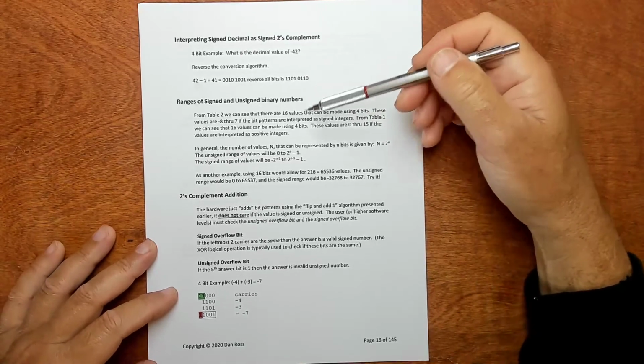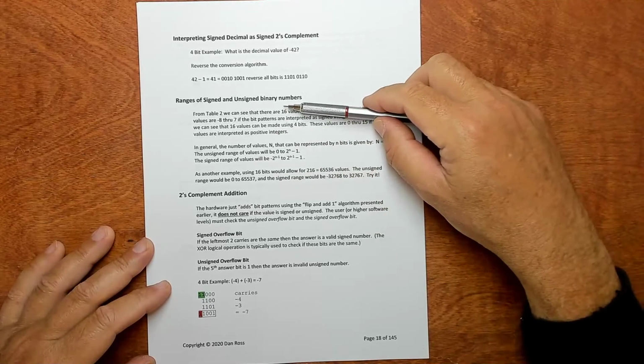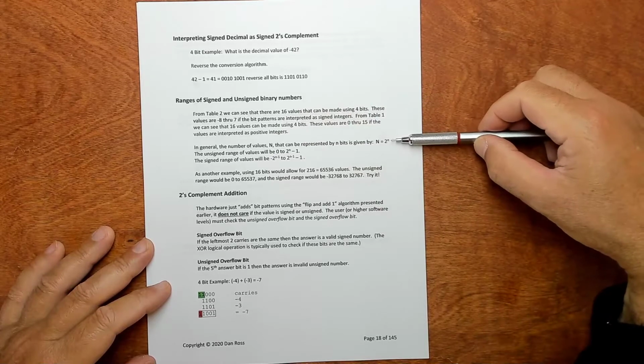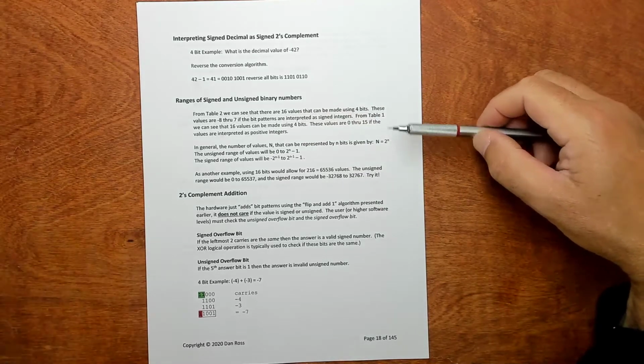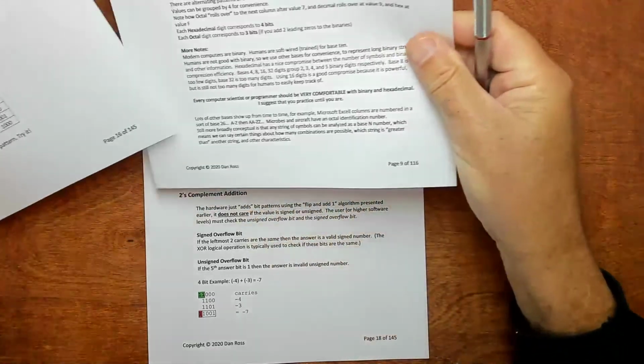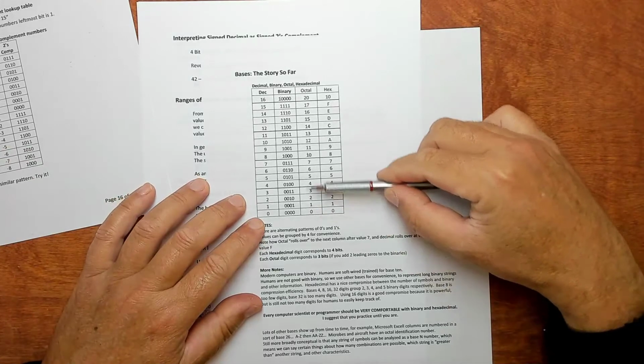All right? So this section here is talking about the ranges of signed and unsigned numbers, and I think I already did that. But basically, if you look back at this table, if we have 4 bits, we can count from 0 to 15.